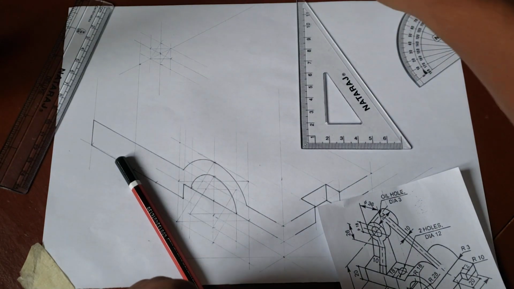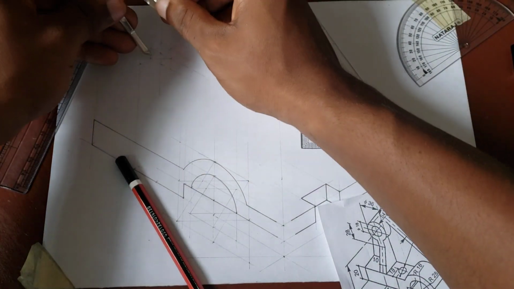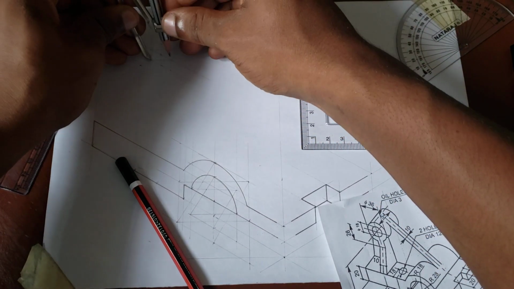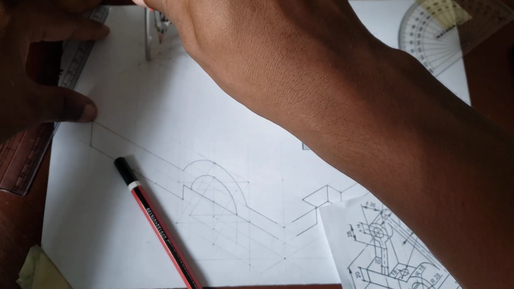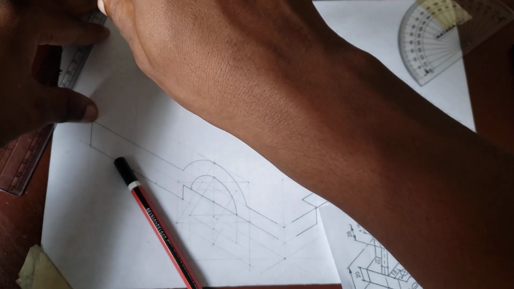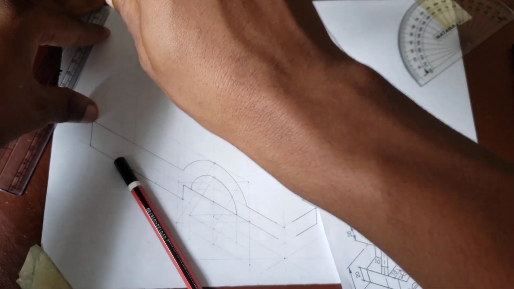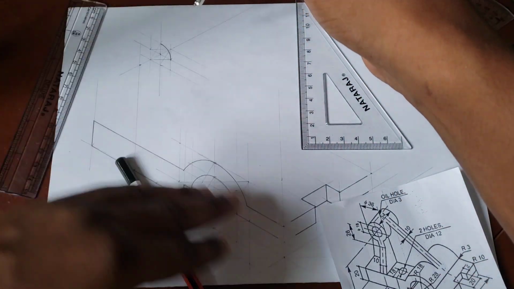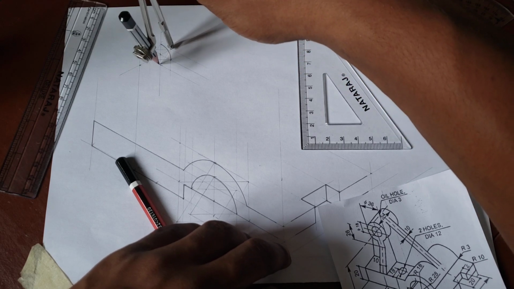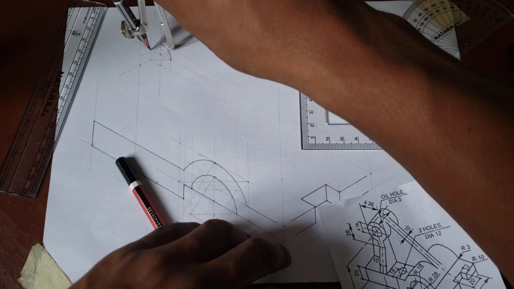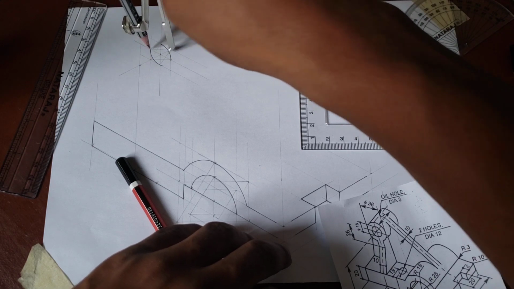Now from this corner point we need to draw an arc from this point to this point. Okay, then from this point here we need to draw a line also from this corner to this corner.